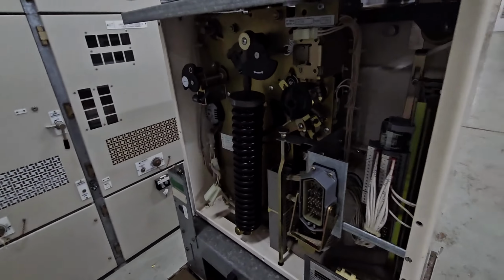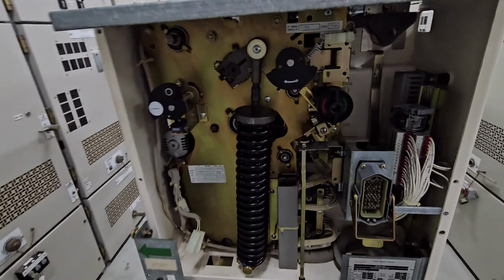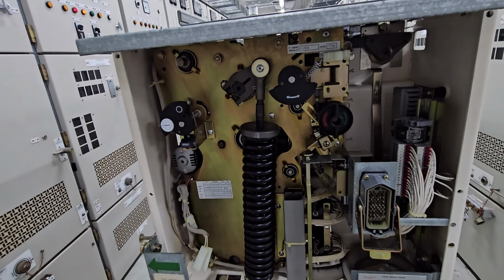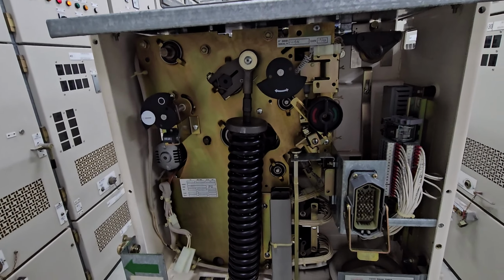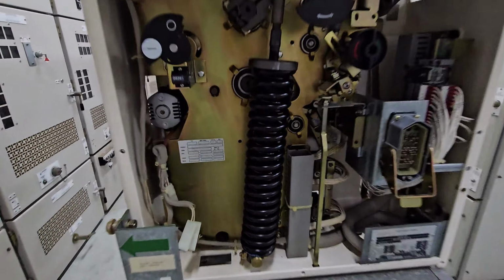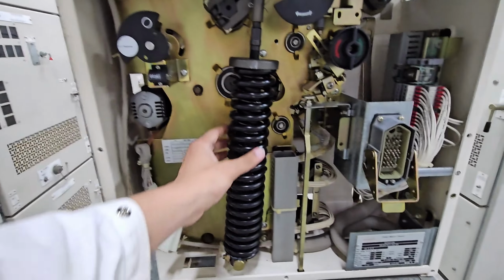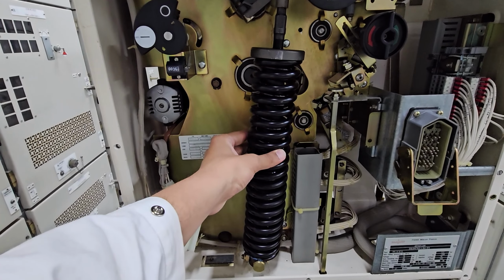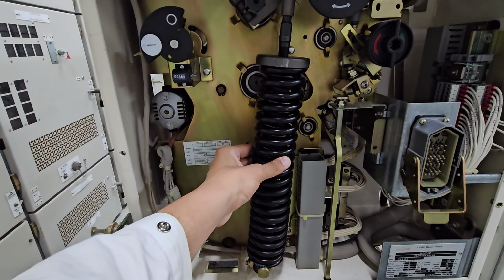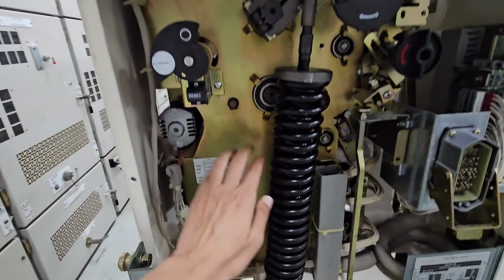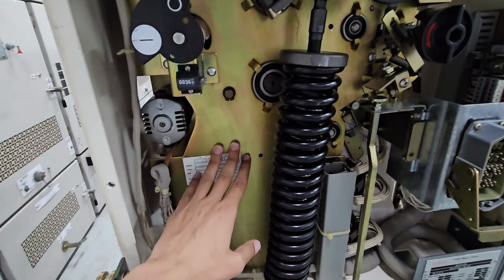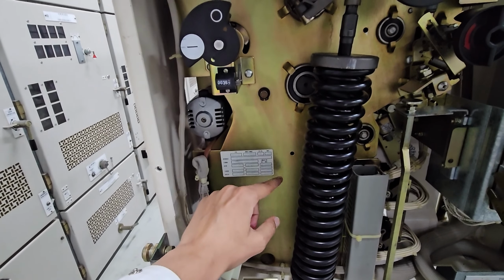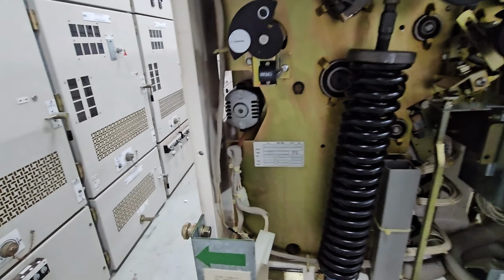On the back side we have a control mechanism for opening and closing of the main contacts of the circuit breaker. As you can see, here we have a spring. This spring is responsible for closing the main contacts of the circuit breaker, and behind this plate there is another spring that is responsible for opening or tripping of the circuit breaker main contacts.